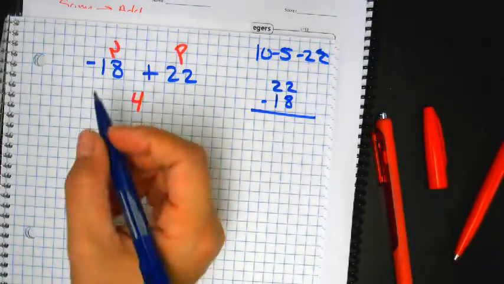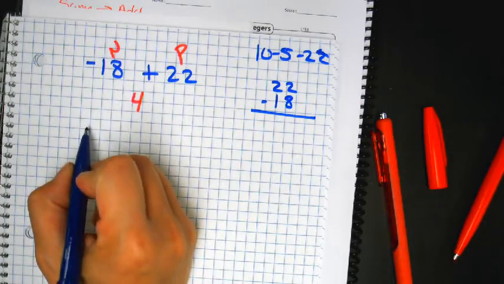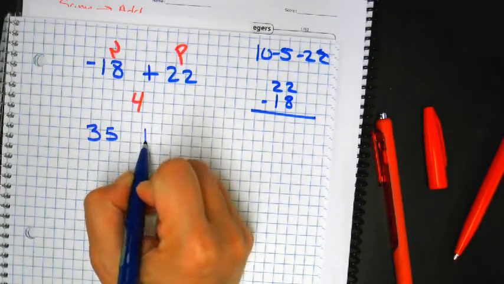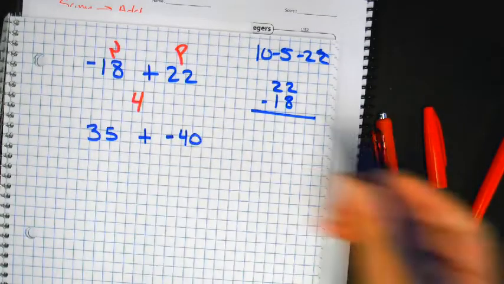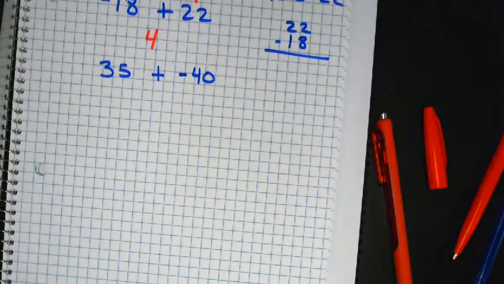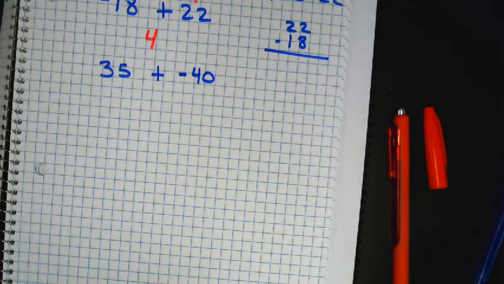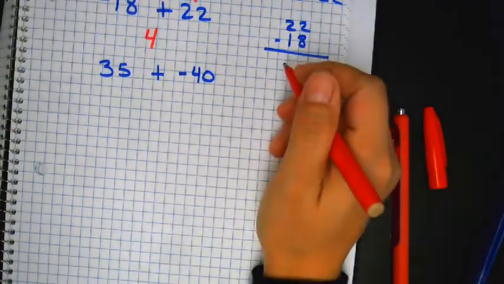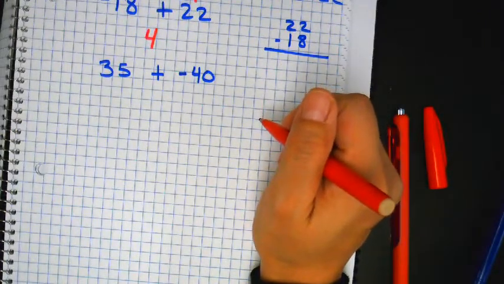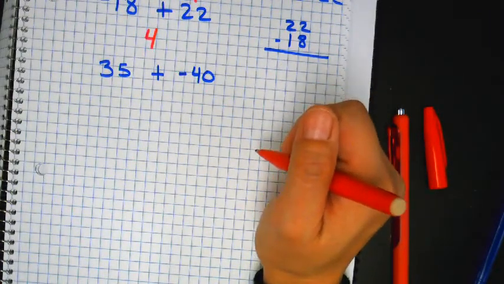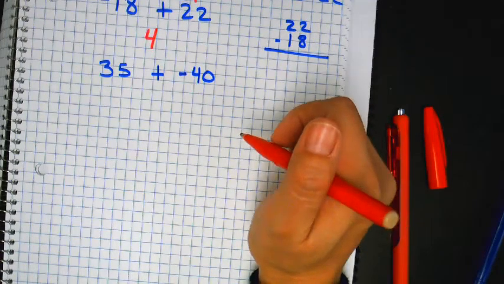Now, if I have 35 plus negative 40, which number is bigger? 35 is bigger. But like, you tripped them there. Like, imagine the negative wasn't there. Yes. And there is a way we get rid of the negative, and that will be in about 2 weeks from now where I teach you how to get rid of that. Do you know what it's called? It's called removing integers. All right.